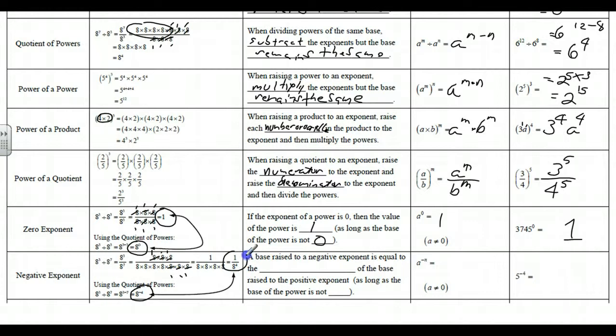So a negative exponent, 8 to the negative 4, is the same as 1 over the same base, 8, but to a positive exponent. So a base raised to a negative exponent is equal to the reciprocal of the base raised to the positive exponent, as long as the base of the power is not 0. So a to the negative n is 1 over a to the n. 5 to the negative 4th is 1 over 5 to the 4th.